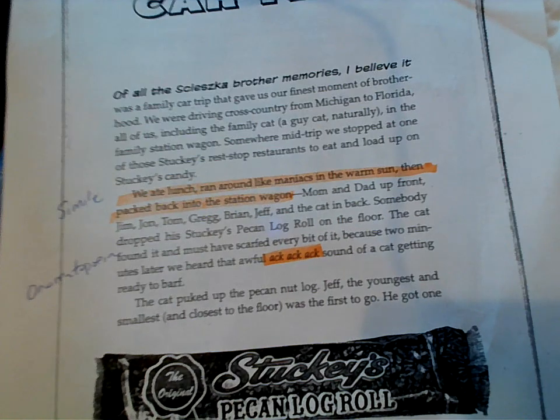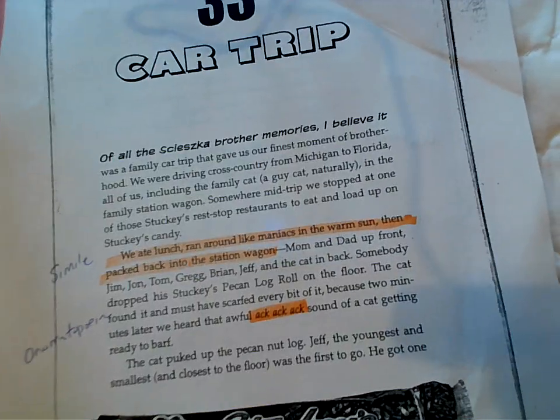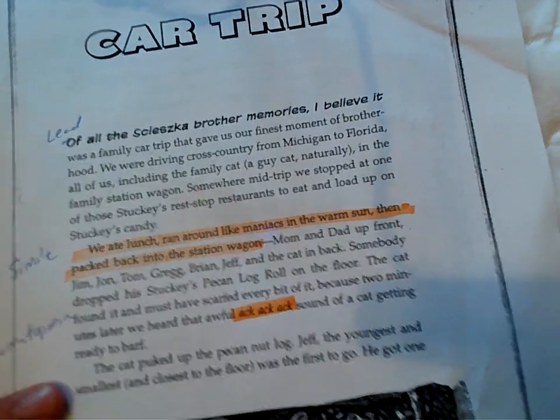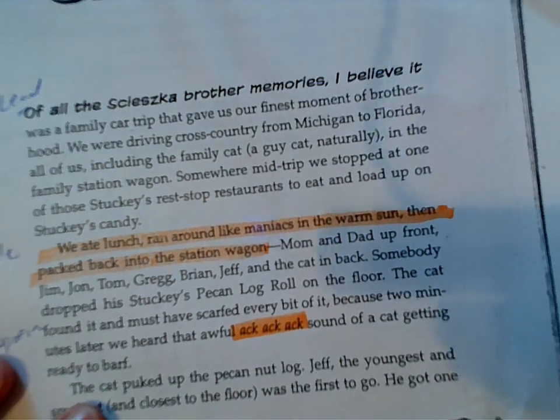I love his writing. We're going to model his lead today. We're going to shoplift that lead because that is awesome, and we're going to emulate that, which means we're going to use it as our mentor text, and we're going to craft a lead that is very similar.